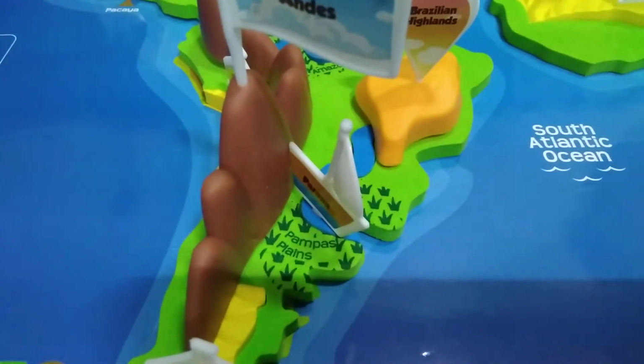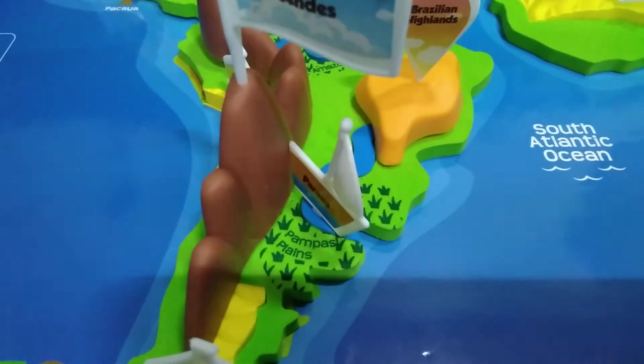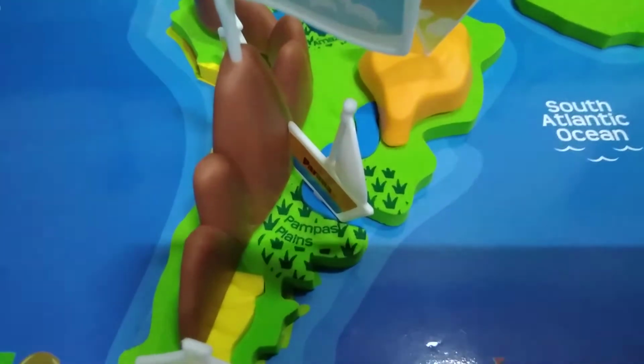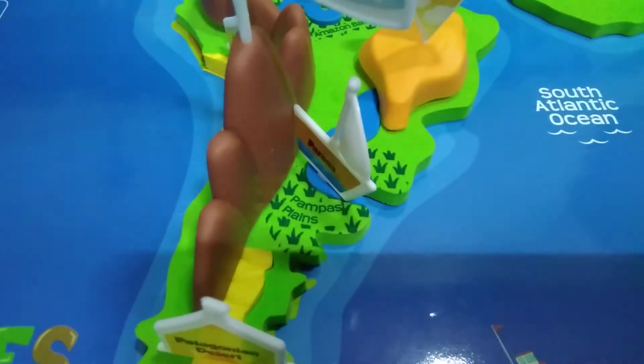Moving on is the Pampas Plains. Once again, another plain, flat land. Near it is the Parana River. They don't have piranhas in it, but it's named so.